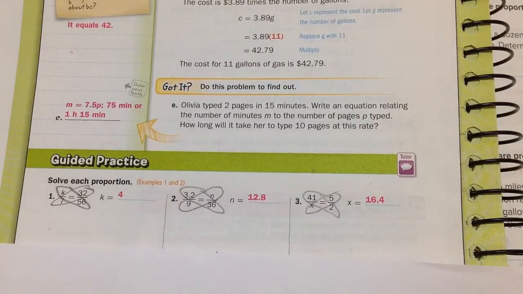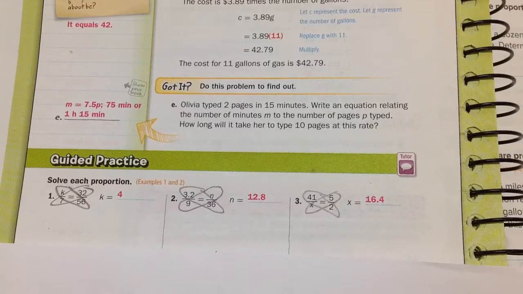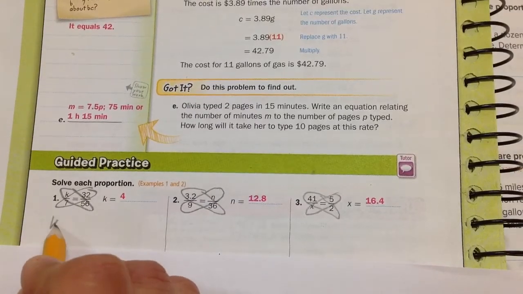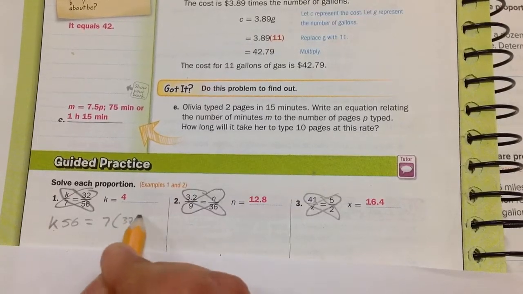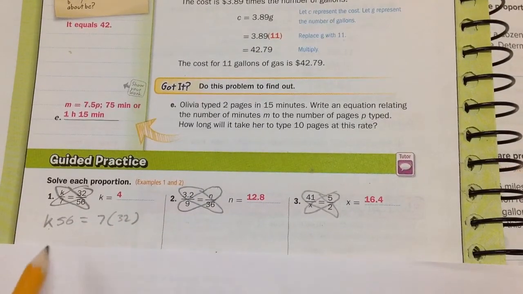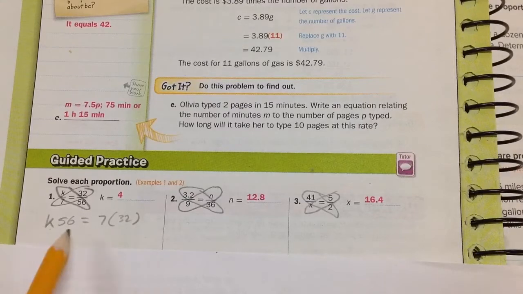And so one problem I'm already seeing is students trying to do it in their head. We want to write out the equation first and then solve it on paper. Please don't do it in your head. We should see equations like this.